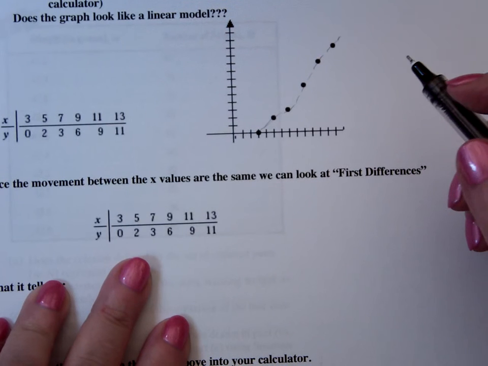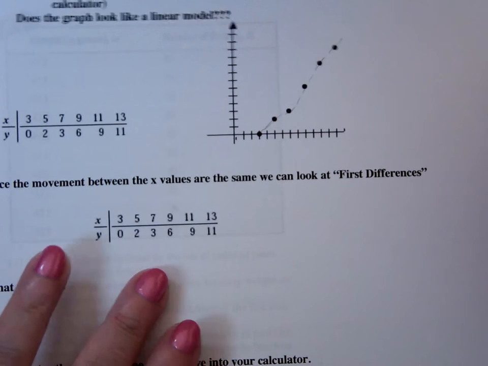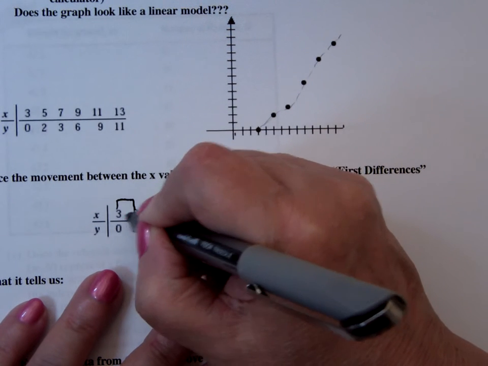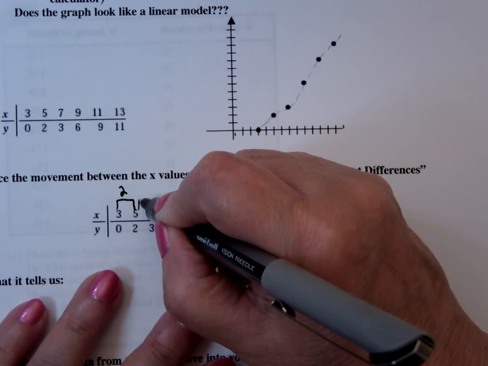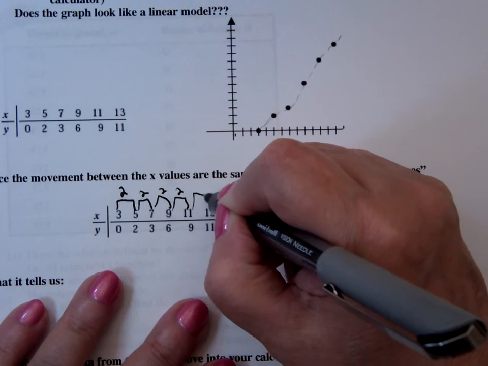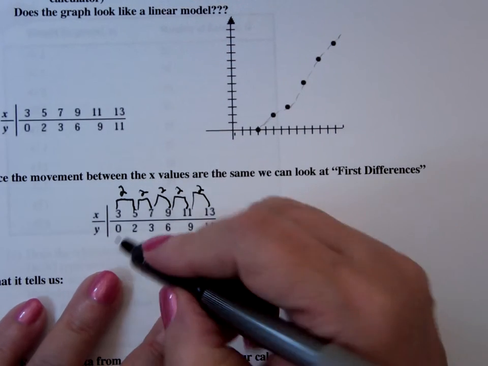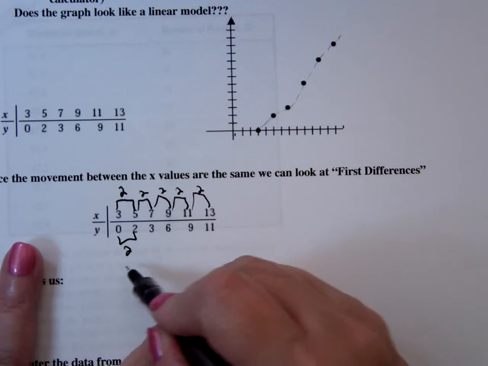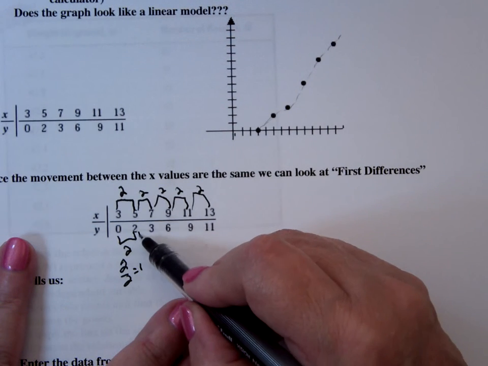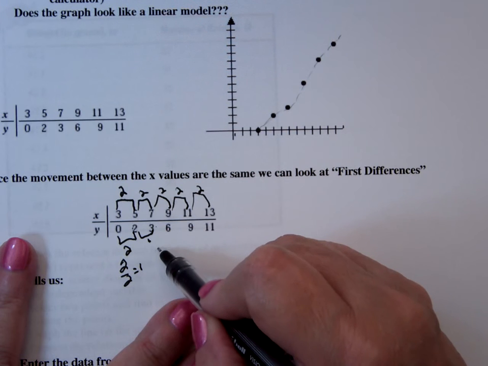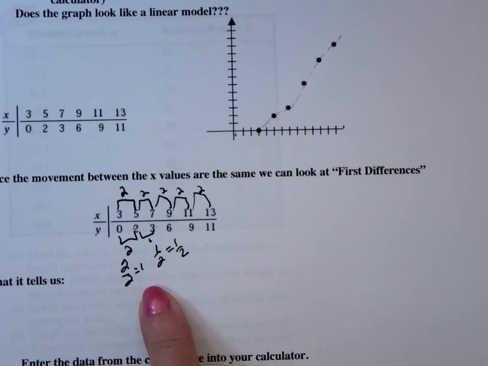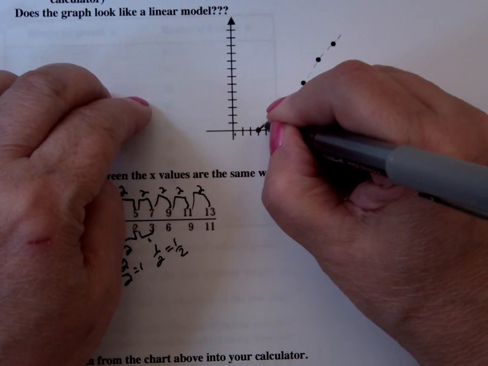Now, we want to know, is something a linear model? Remember, we did something like this. We called it first differences. If I go between here and here, it's 2 units. X is 2, X is 2, X is 2, X is 2. That's the change in X. Change in Y is 2. So 2 over 2 is 1. This gives me a slope of 1. Between 2 and 3 is 1, and 1 over 2 is 1/2.